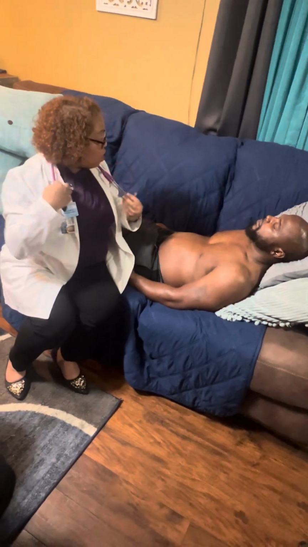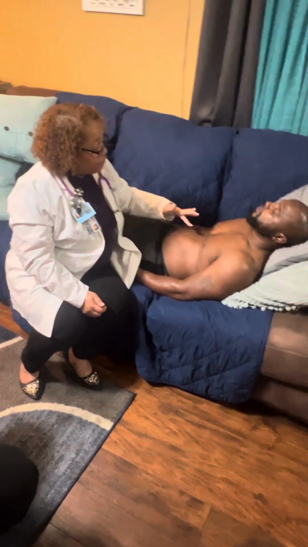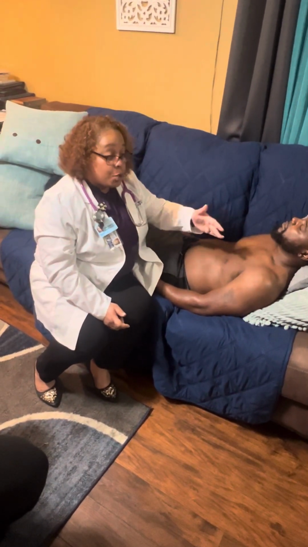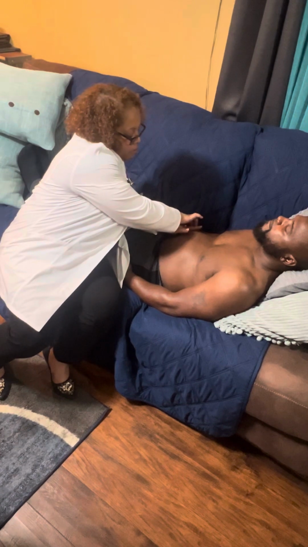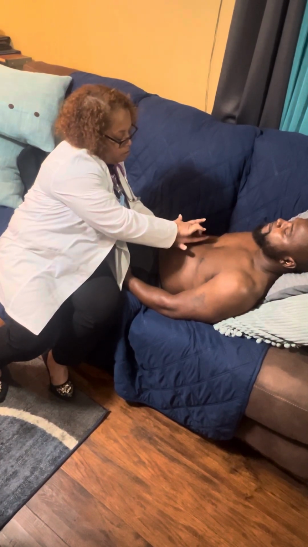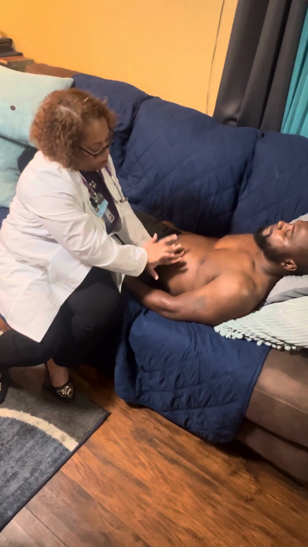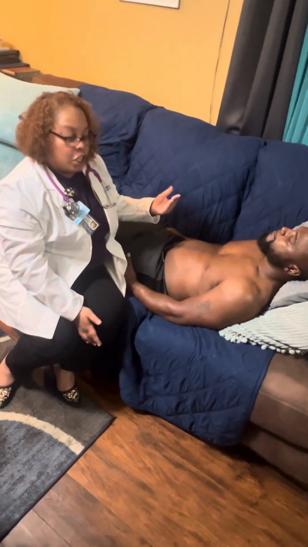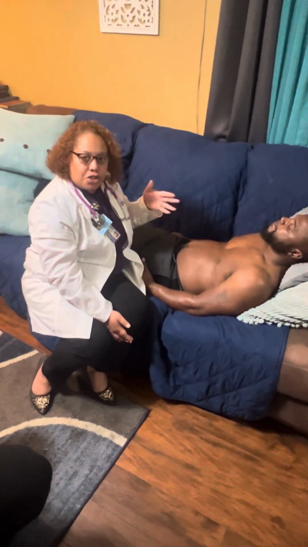Then after that, you want to be able to percuss. You want to percuss in the right lower, right upper, left lower, and left upper quadrants, just like you did on your posterior. You're checking for tympany, dullness, or flat. With your middle finger, lightly tap, and you should hear something like a thud. And you're looking too for facial grimacing if they have any guarding when you're doing that.